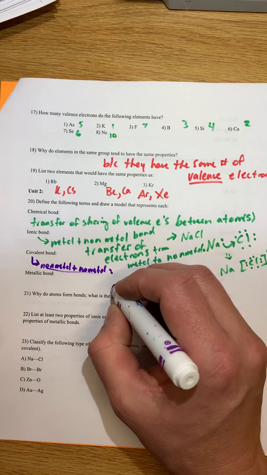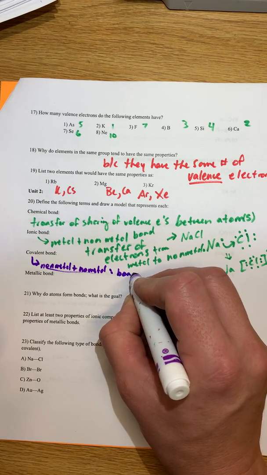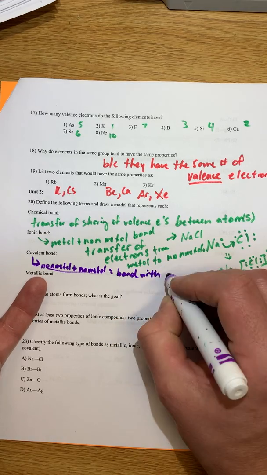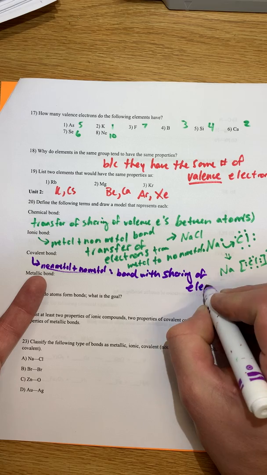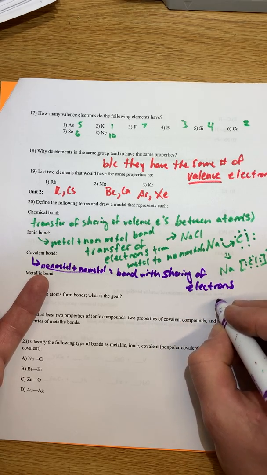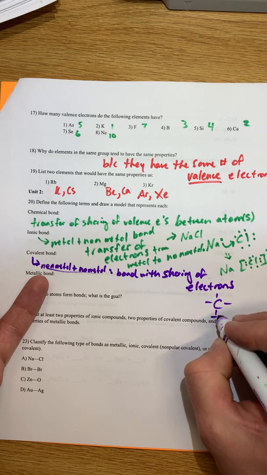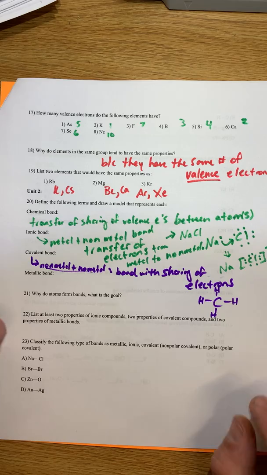Nonmetal plus nonmetal means a bond with sharing of electrons. An example would be carbon and hydrogen. I'm just drawing it because it's super easy to draw the Lewis structure.